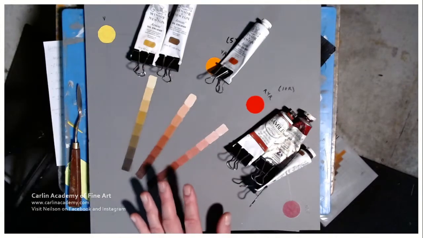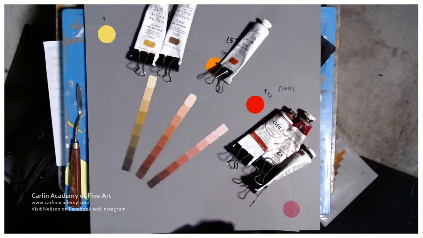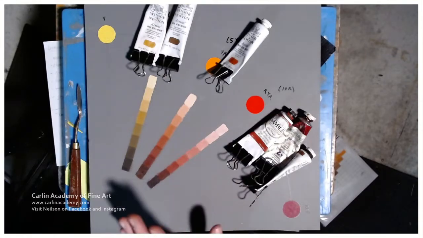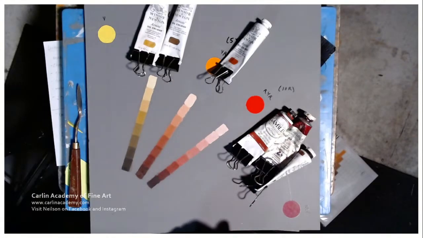I tend to favor using the earth pigments because, as I mentioned, they're a little easier to control. Actually, not even easier. I've done this long enough that I can put out anything. It's less time consuming. I have less neutralization to have to deal with.